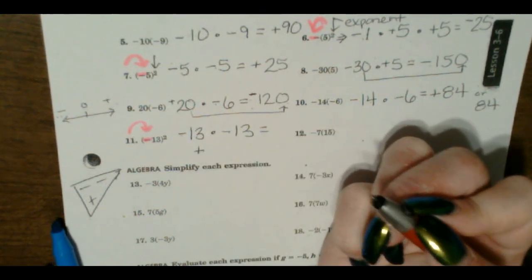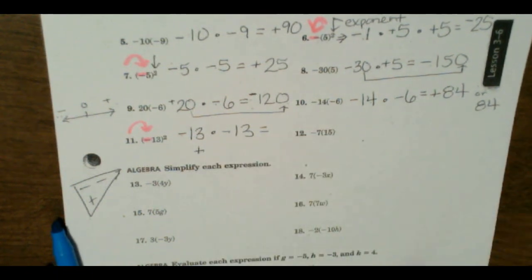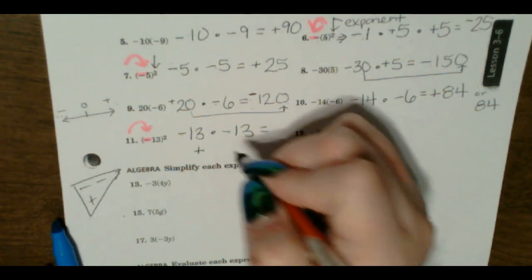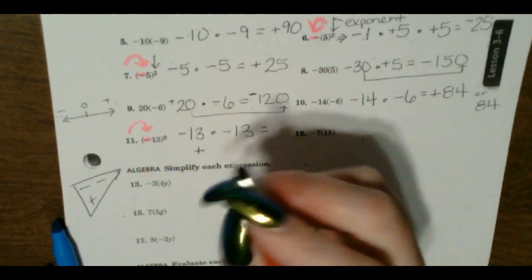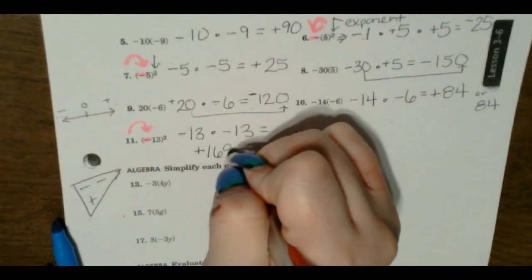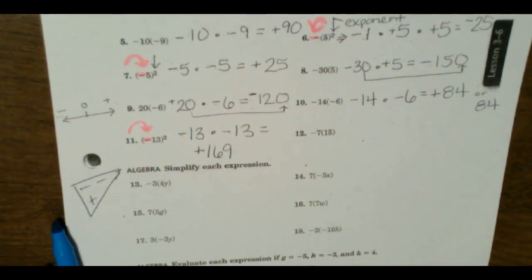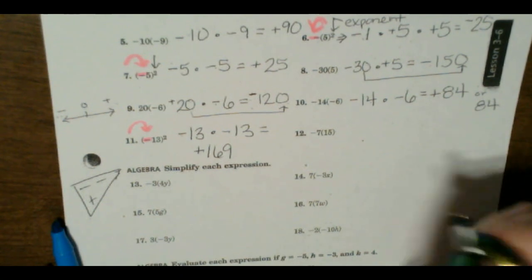Okay, and 13 times 13. Think about it. What is the same thing as 13 squared? What would that answer be? Anybody got any guesses? See, look, I'm teaching and I'm not even there. It's 169. Okay. All right, let's do the next one.